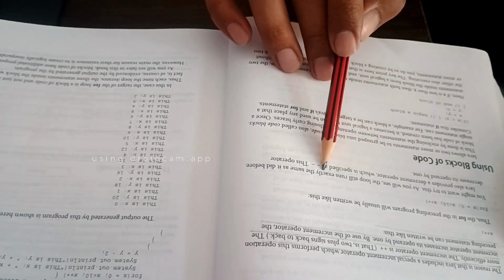Thus the for loop in the preceding program will usually be written like this. You might want to try this, as you will see the loop still runs exactly the same. Java also provides a decrement operator. This operator decreases its operand by 1.